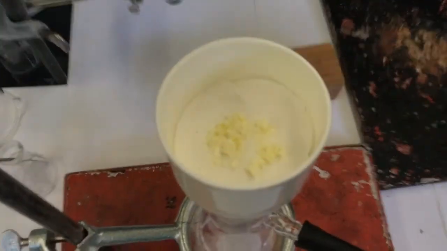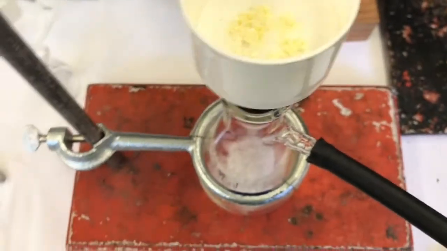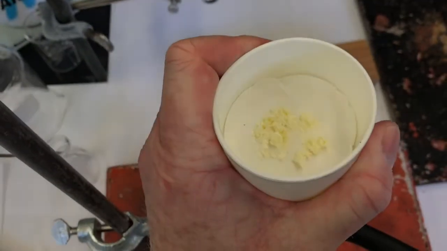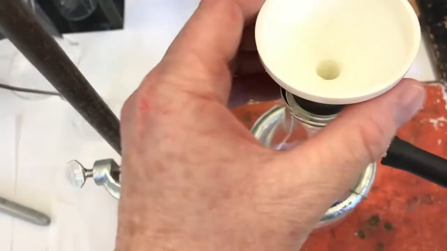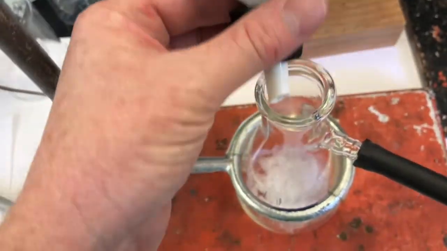Now I'll take my crystals off the vacuum filtration. So should I keep this here and just turn off the water aspirator? No, break the vacuum first. So easy enough. Just remove that, set it down. Now the vacuum is broken. I can even go a little further.